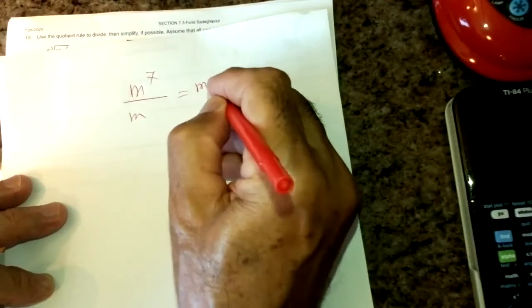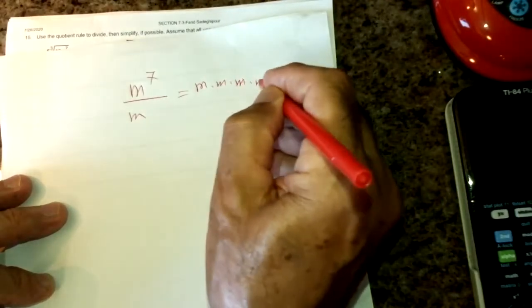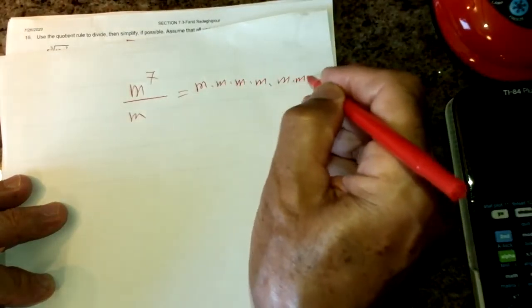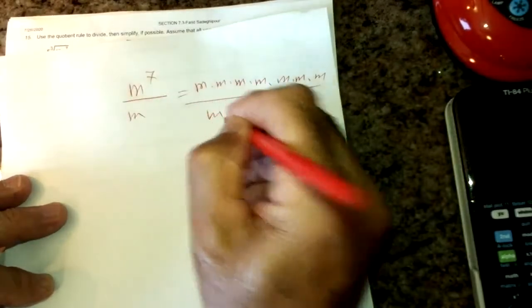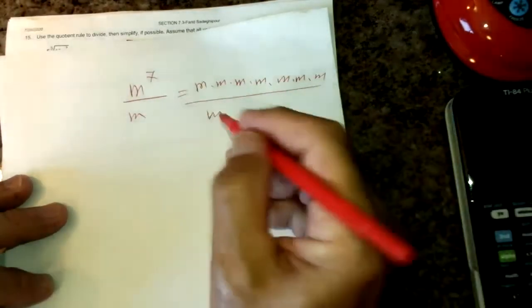Remember here, what is that? m to the power of 7 and m. Seven of this, one cancels.